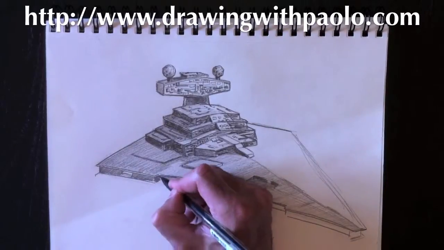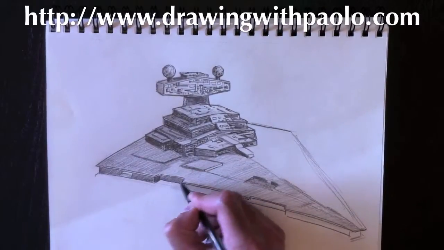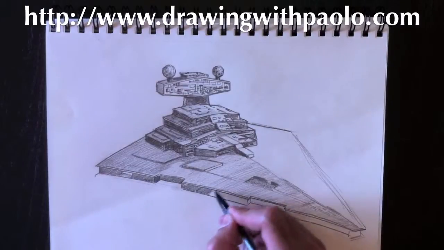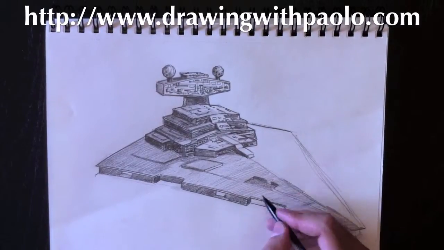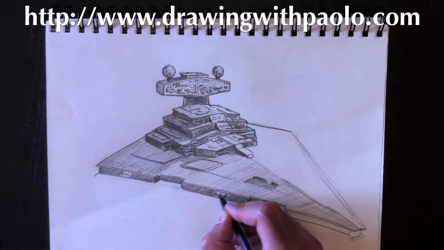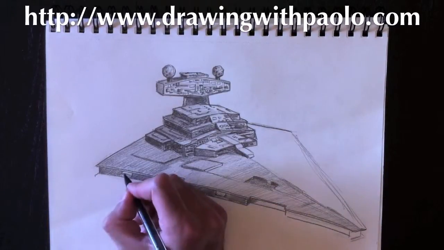And we'll leave little doors there for TIE fighters to fly out of. TIE fighters and whatever other ship, the A-Wings and so on. Color that in. And then we're going to leave little lines here for the floor and all that.